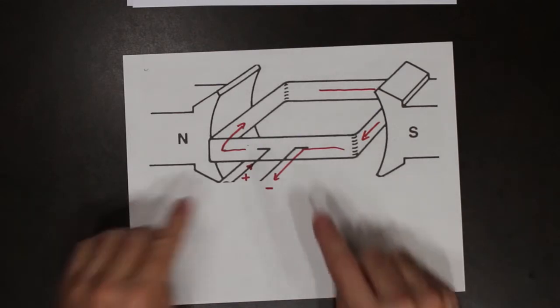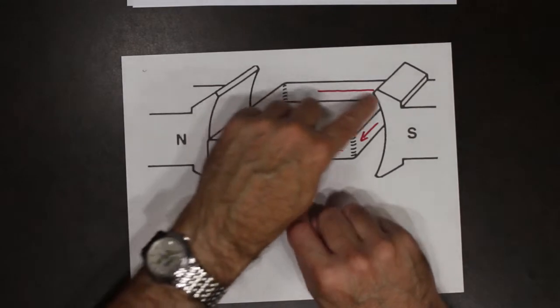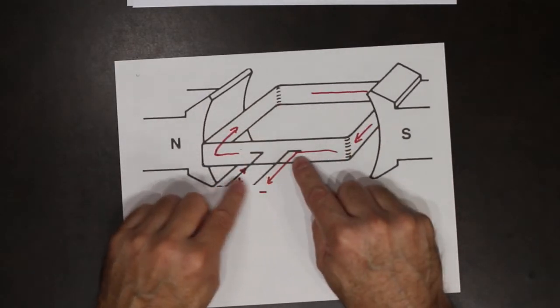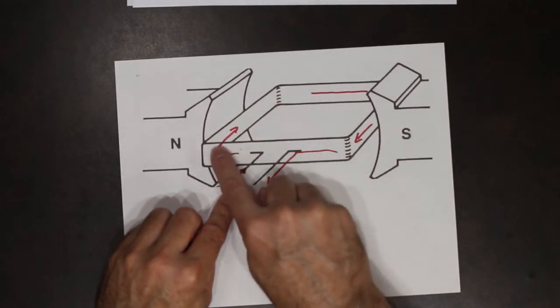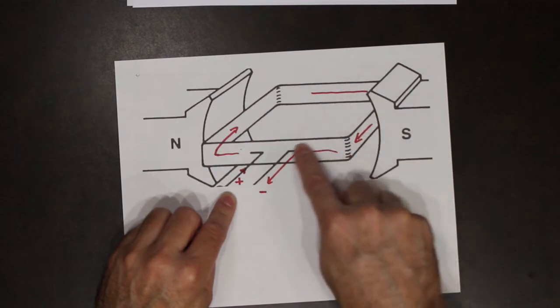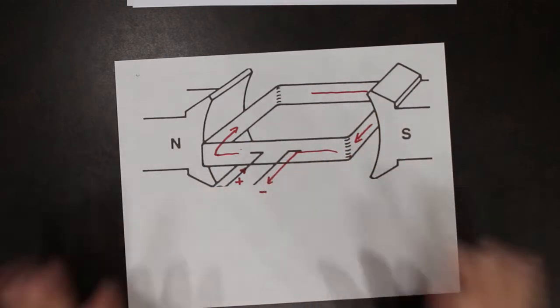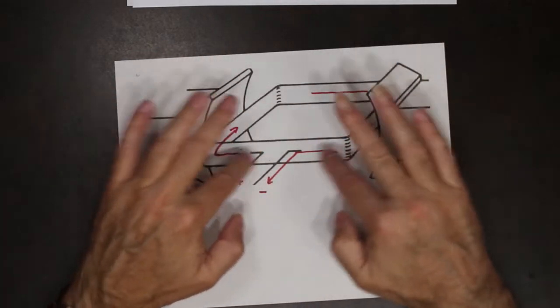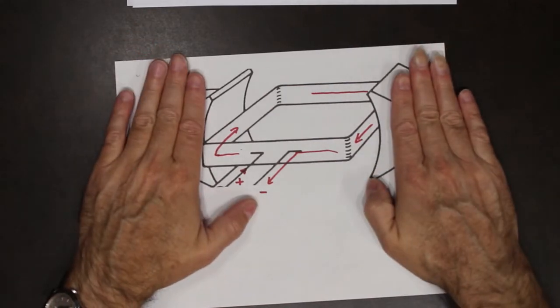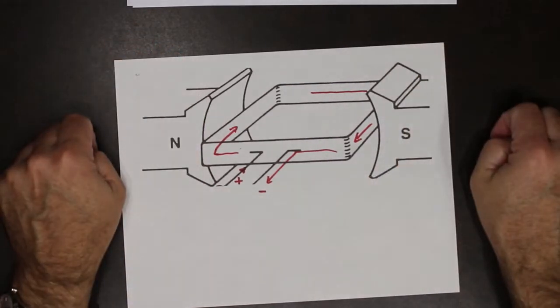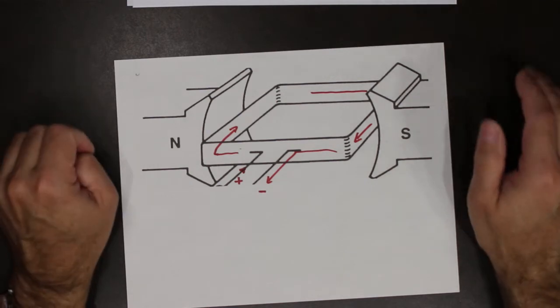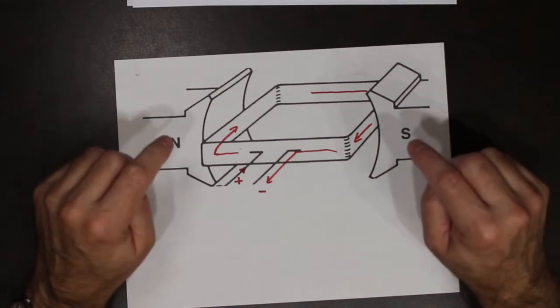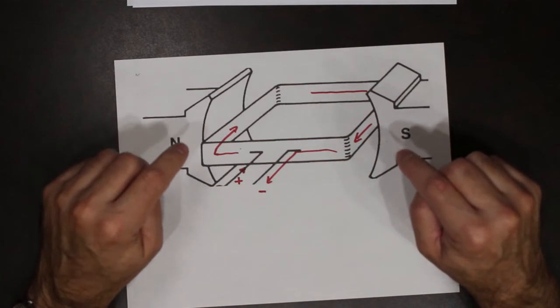So what we have, again, is a conductor forming a loop. We're going to put current in the conductor, and we're going to place that conductor inside a magnetic field. What we need to do is figure out how this moves.